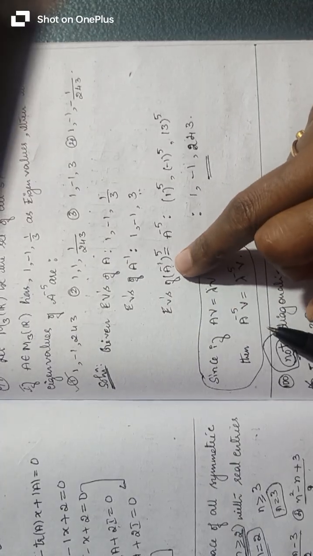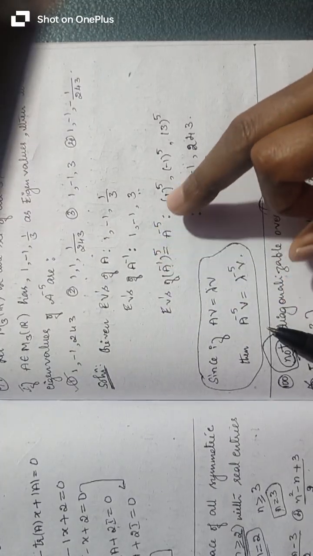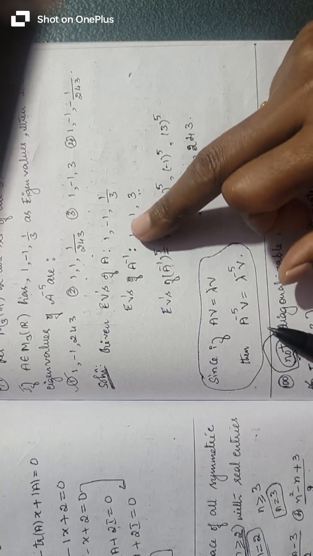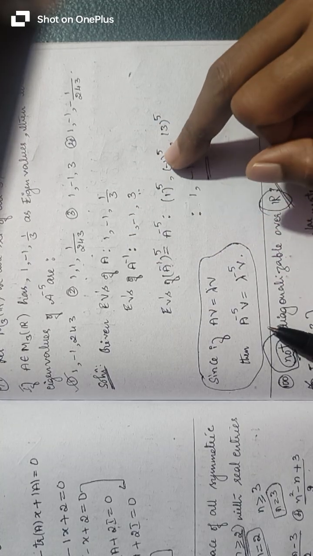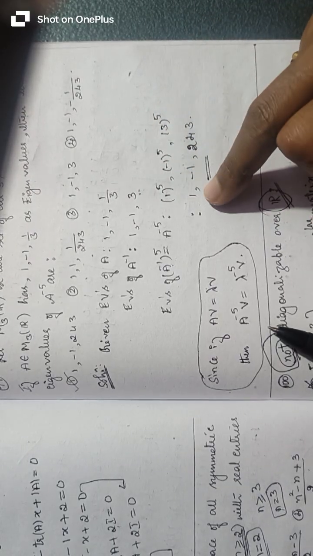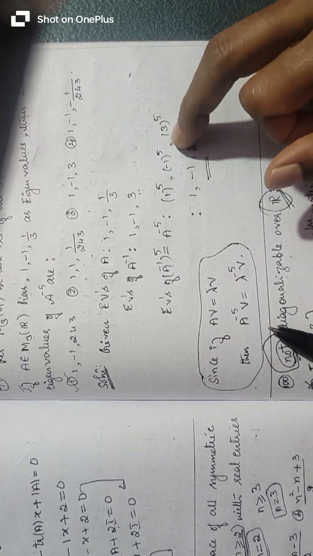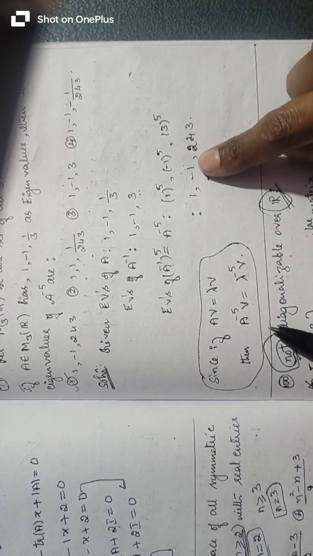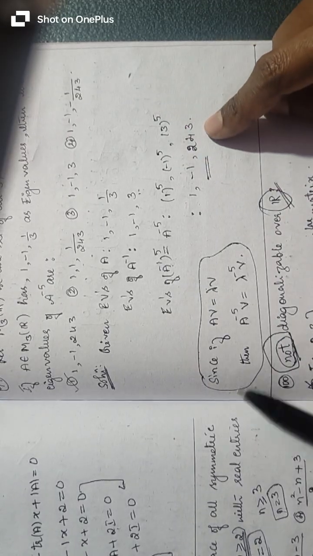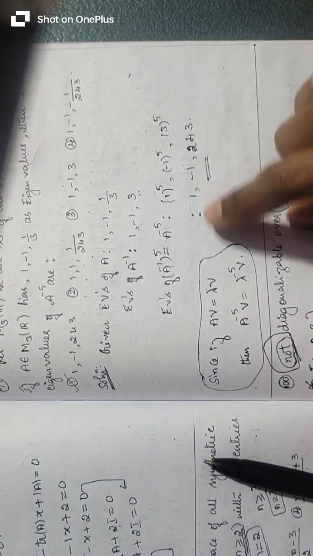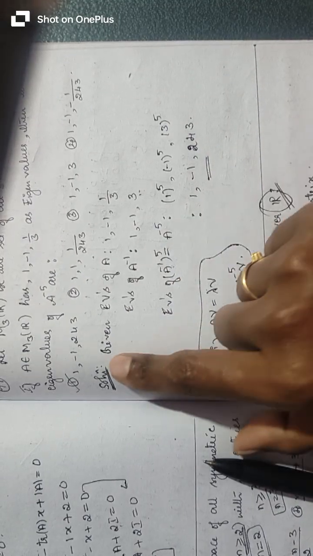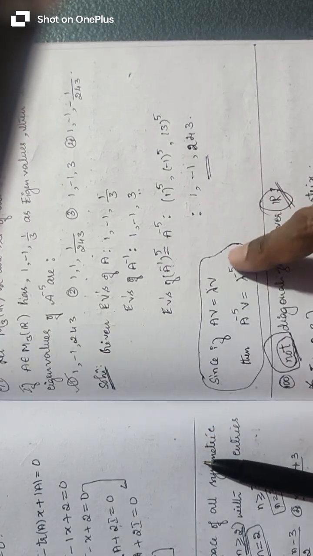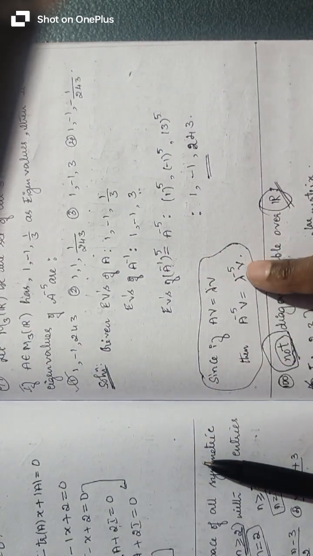Reciprocal of the given eigenvalues. Then eigenvalues of A inverse to the power of 5 means you have to raise these eigenvalues to the power of 5. So what will you get? 1 power 5 is 1 itself. Minus 1 power 5, this is odd number 5, right? So minus 1. 3 power 5 is 243. So these are the eigenvalues of A inverse to the power of 5, which is nothing but A power minus 5. So easily you can get the solution. If you want to go through this definition, then this is the definition.